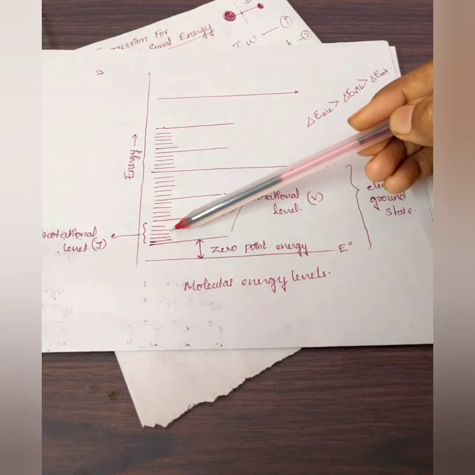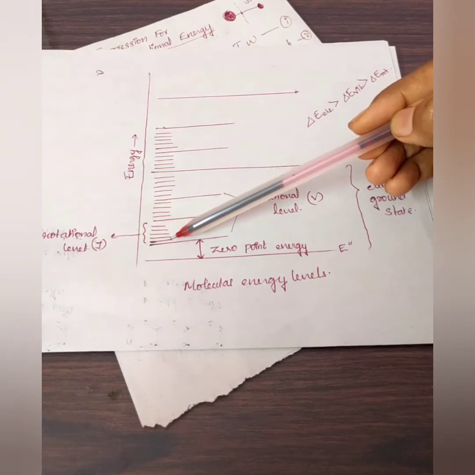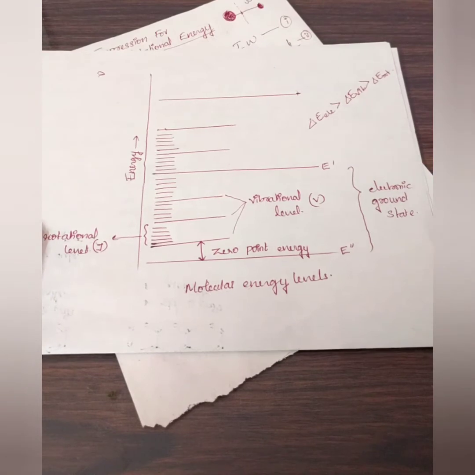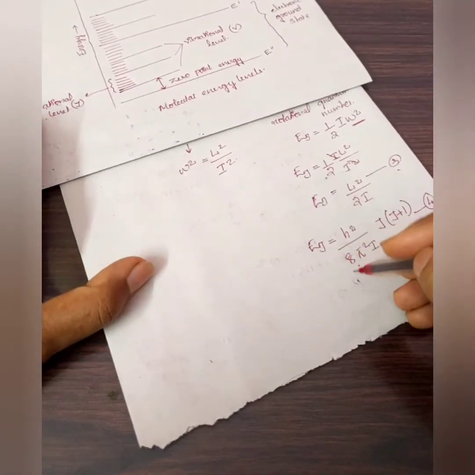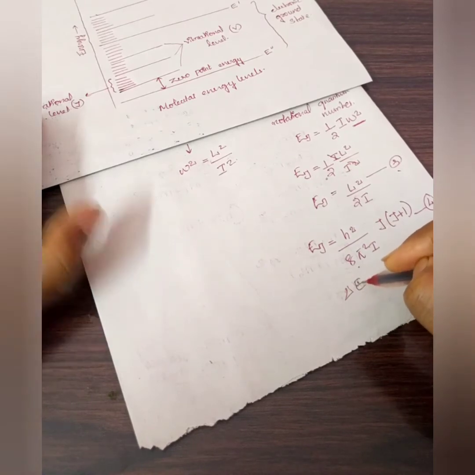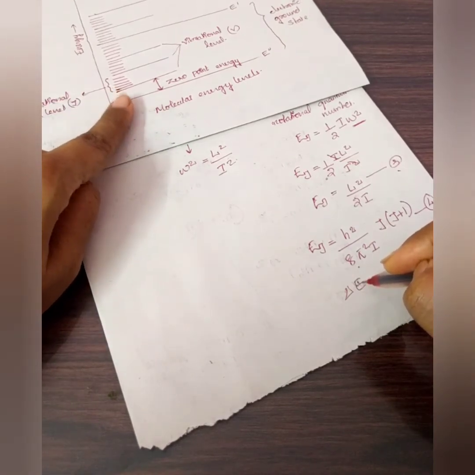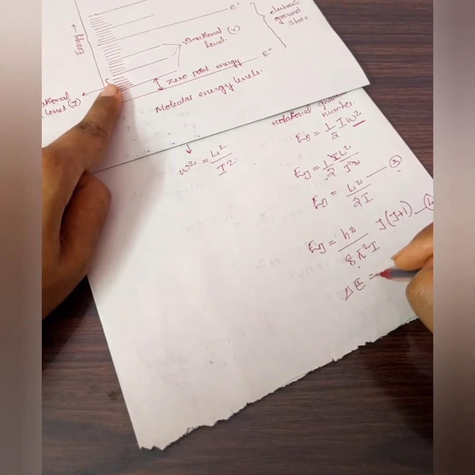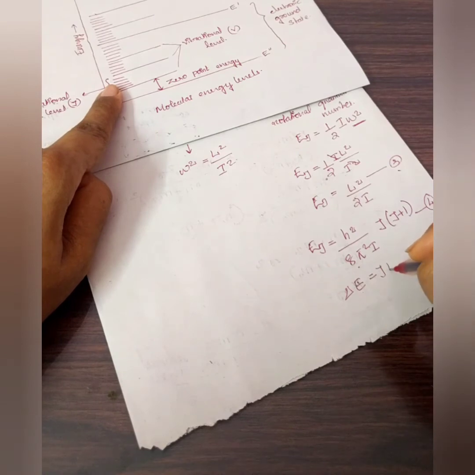So you will have an energy gap, Ej or delta E, let it be. To calculate this delta E, suppose the lower J be J, and the higher J be J dash.